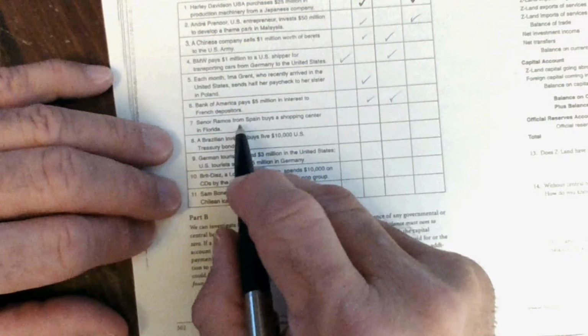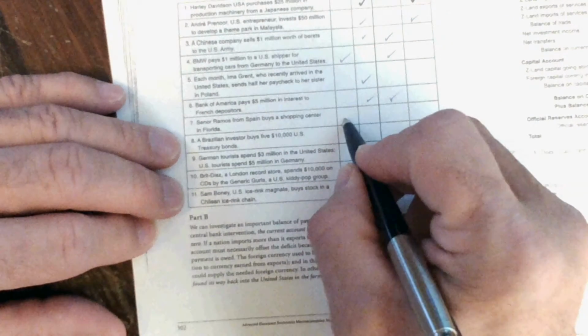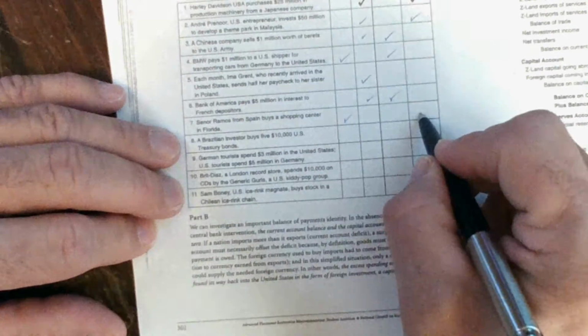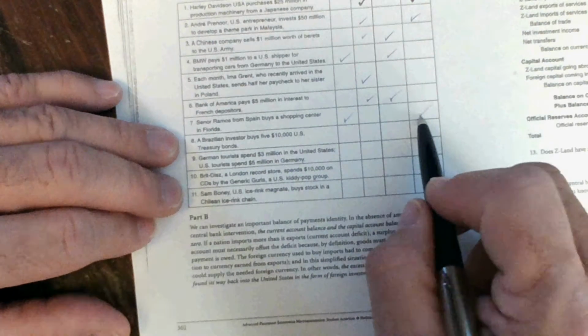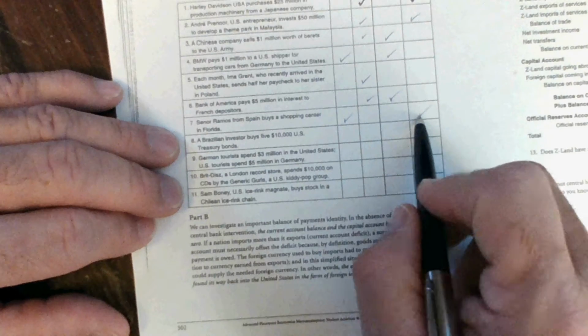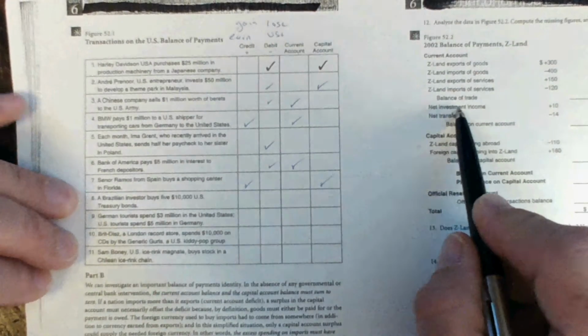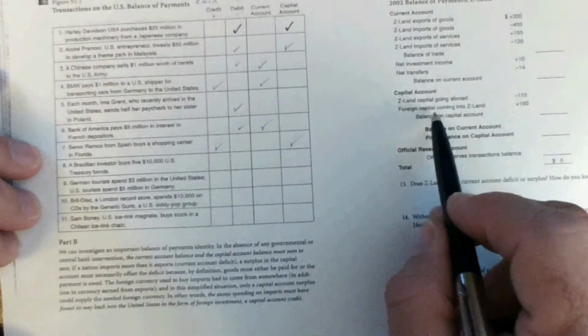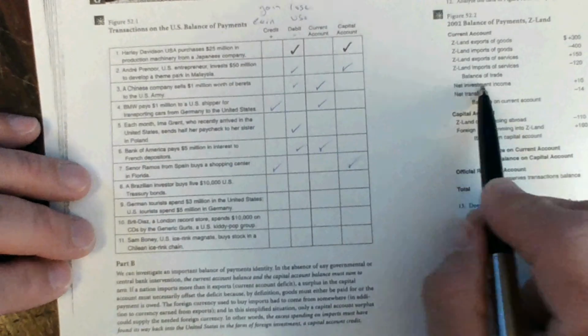Senor Ramos from Spain buys a shopping center in Florida. So we're going to gain the currency, and that is a capital account. When they pay rent, that will be income earned by Senor Ramos, and that will be counted in the net investment account. The purchase of the shopping center goes into the capital account. The flow of income resulting from that investment goes into the net investment account.